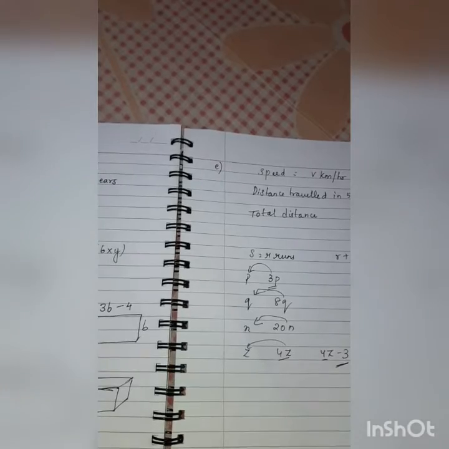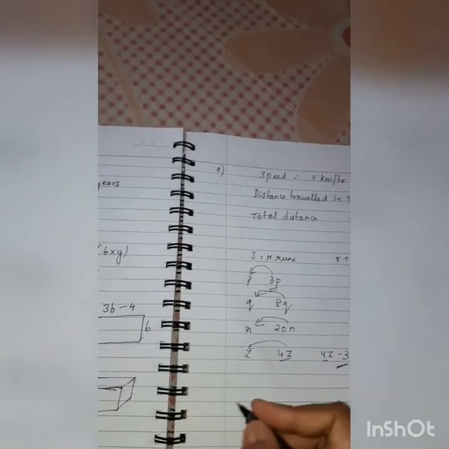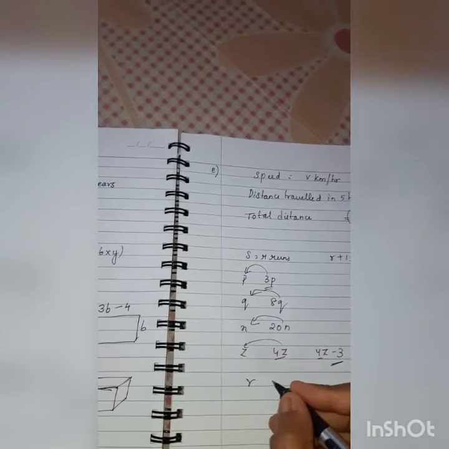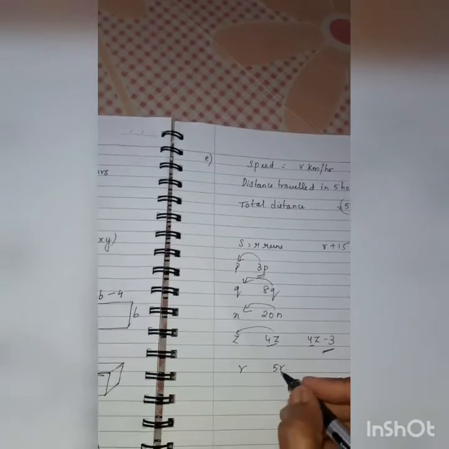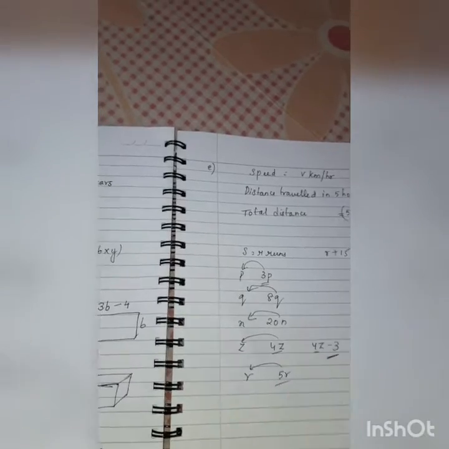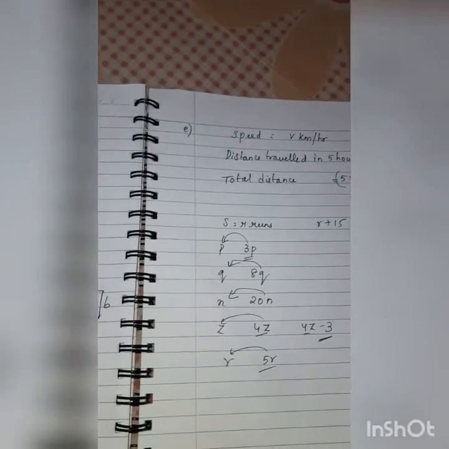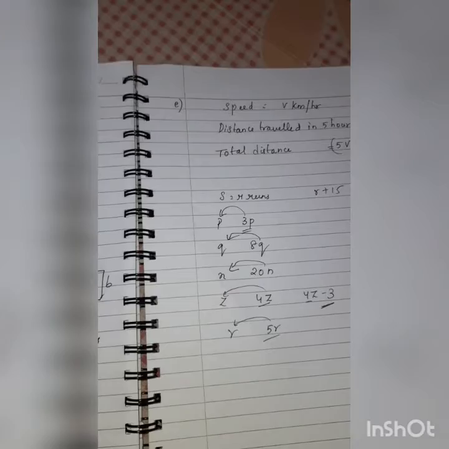And question E: in an arrangement of dots, there are r rows. Each row contains 5 dots. So the total number of dots is 5 times the number of rows. So this is just, you're going to write it in simple English.